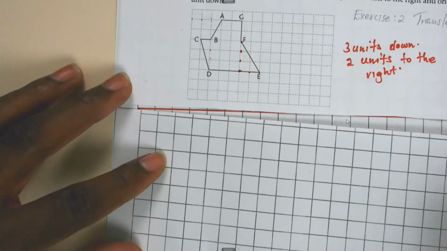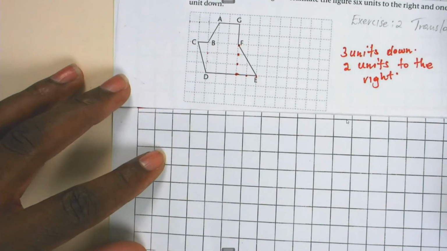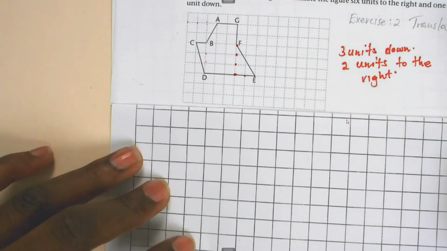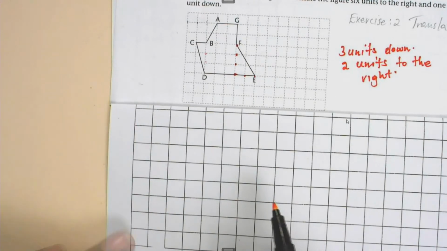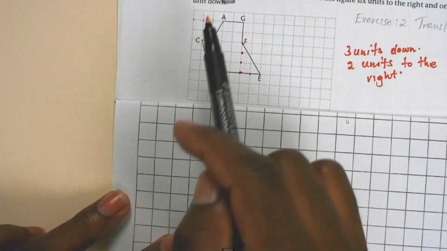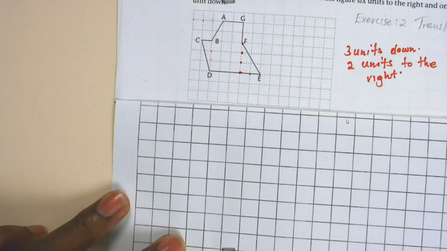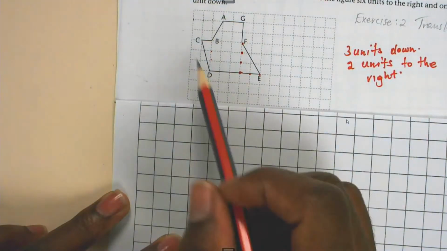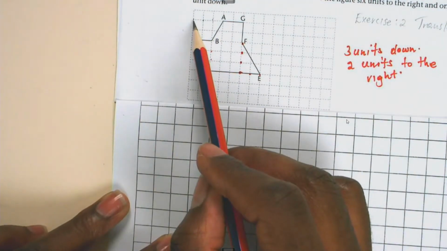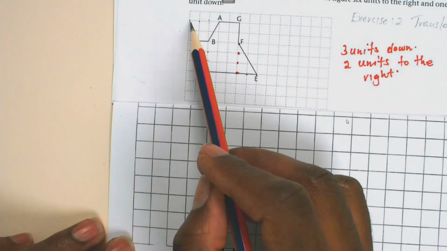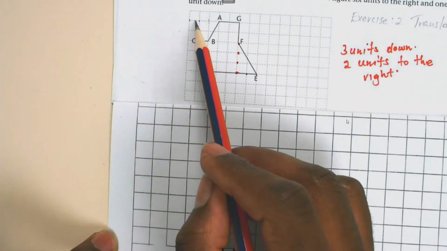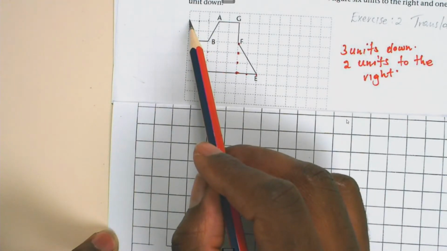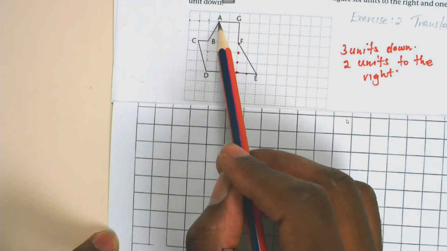Let us start again. Right. Now let us start. We started with point A. From our edge, how many lines did they go? When we include this one, it will be 1, 2, 3, and number 4.